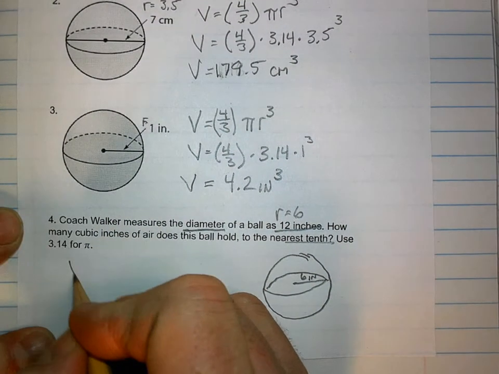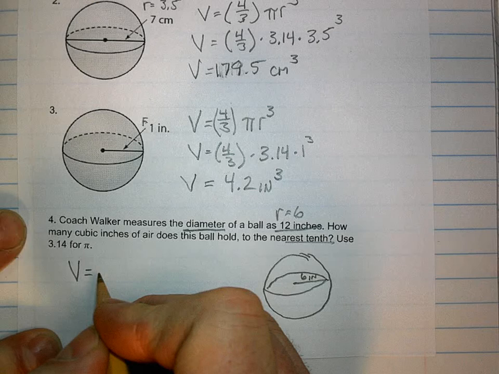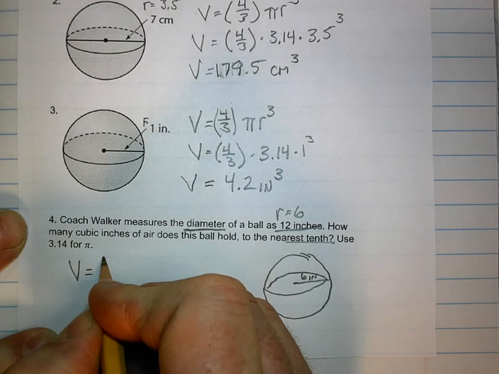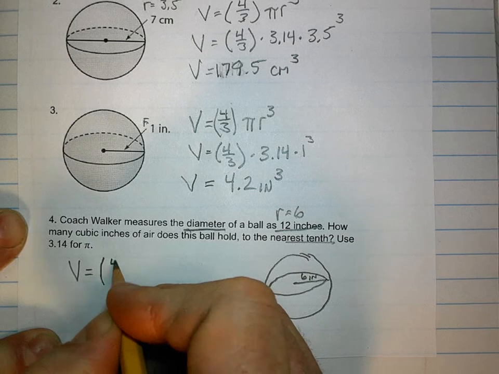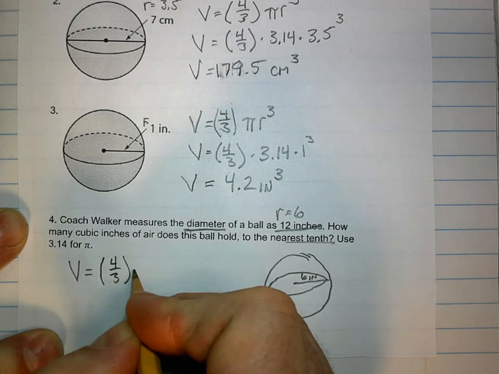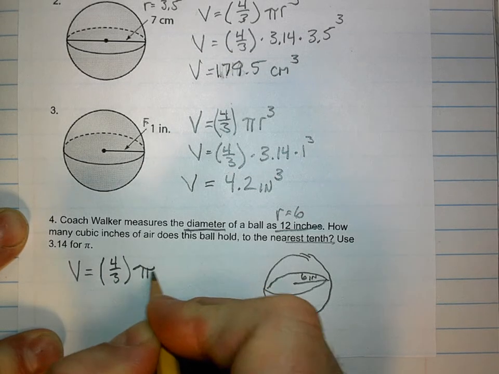Okay, so what's the formula for a sphere? Jason, what's the formula for a sphere? 4/3 pi r cubed.